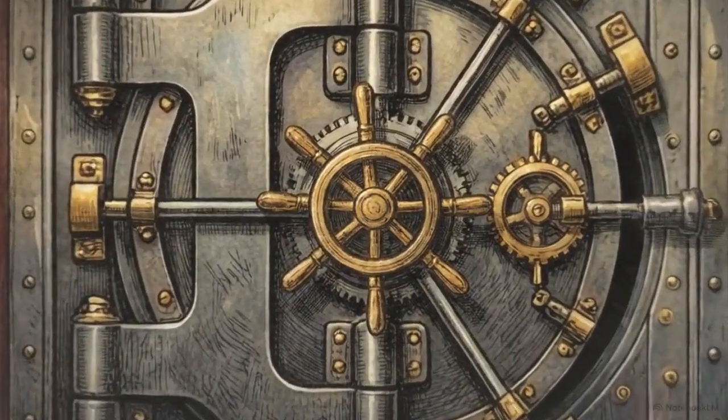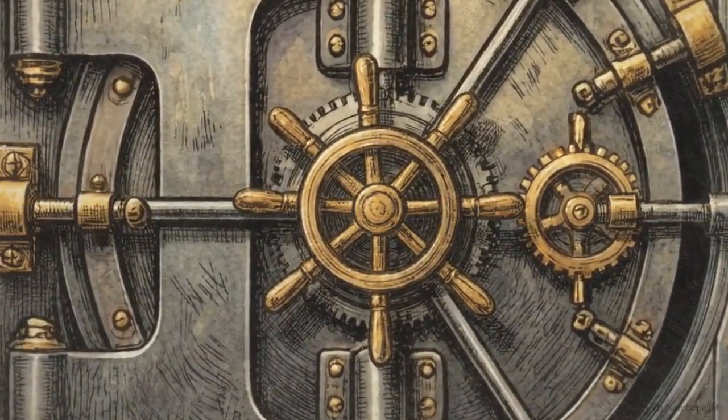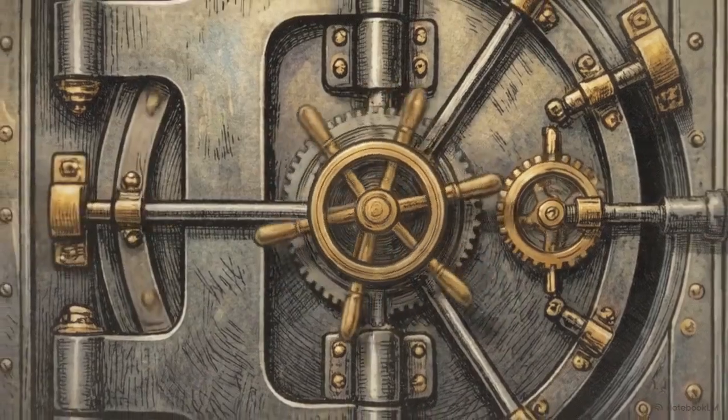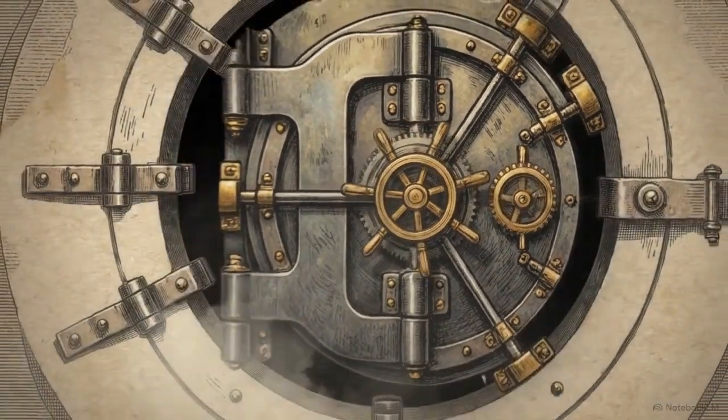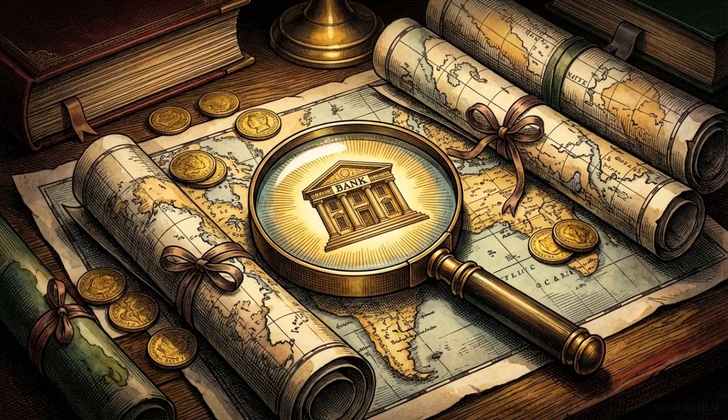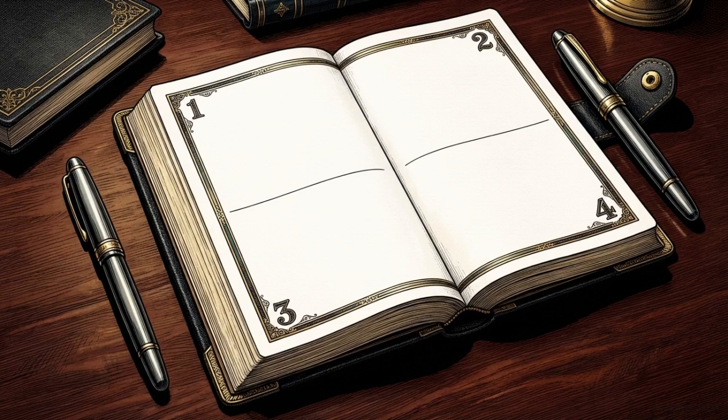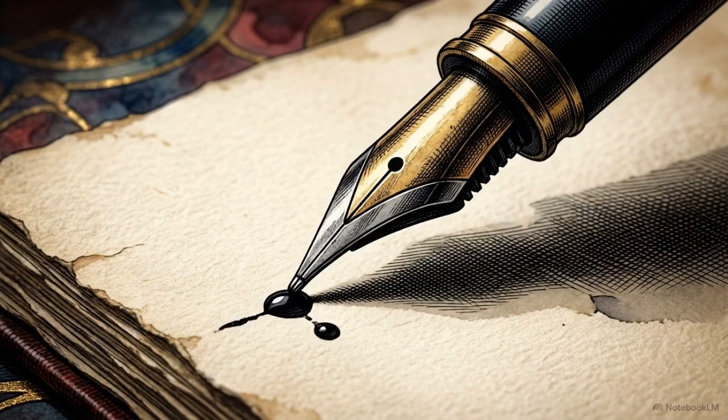Look inside your wallet right now. The paper banknote you hold in your hand holds real, tangible purchasing power across international borders. To understand why, we are going to build the origin story of the gold standard together. By the end of this video, you will have a written 4-step map of global finance. Grab a pen and a piece of paper.